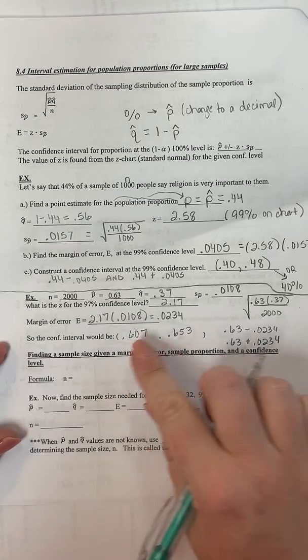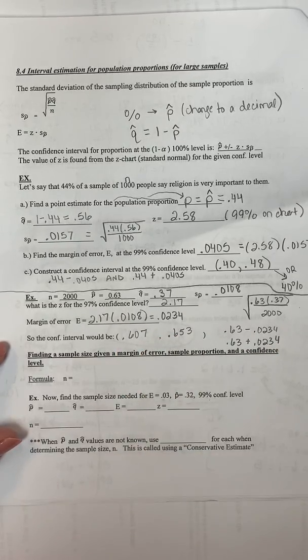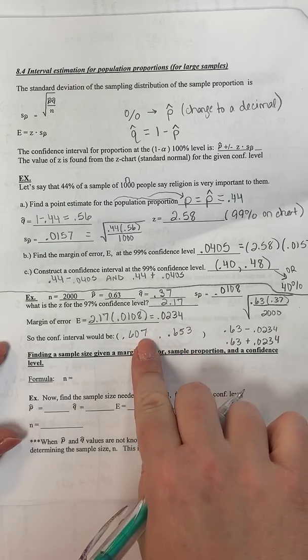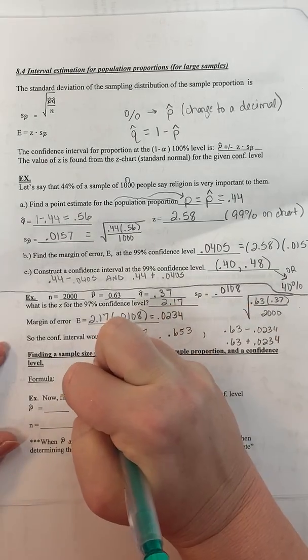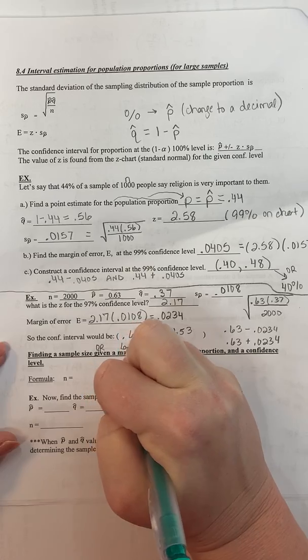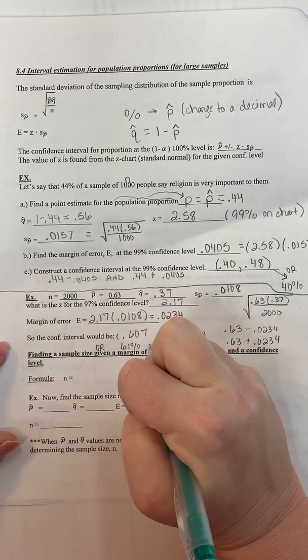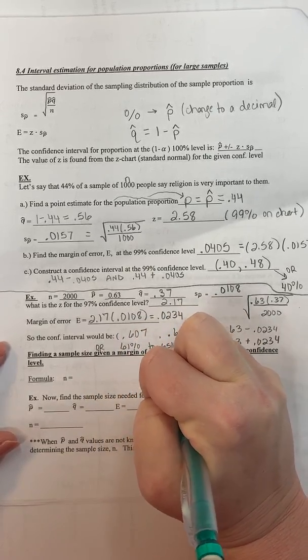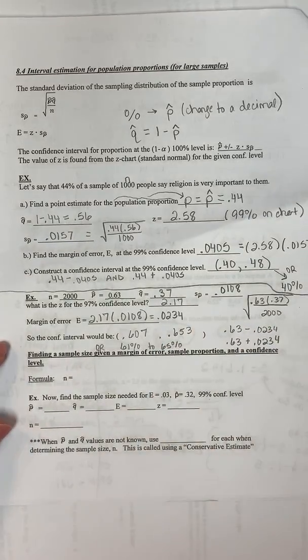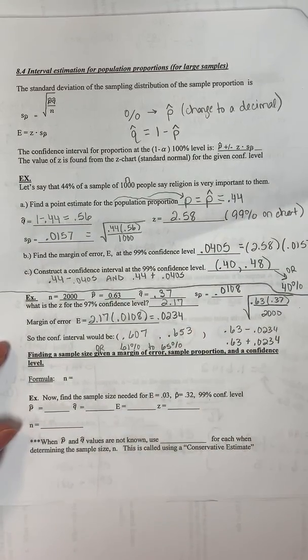If it wanted a percent though, instead of the confidence interval, we would multiply both of these by 100 and we would round to a whole number. So our percentages would be 61% to 65% if that were the case.